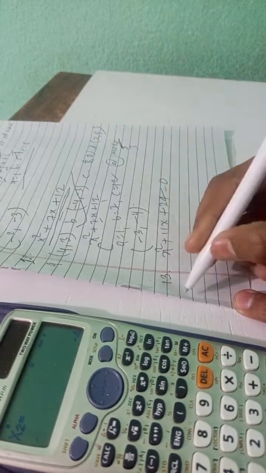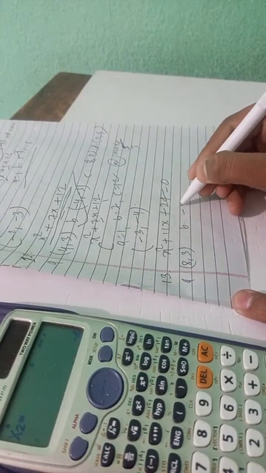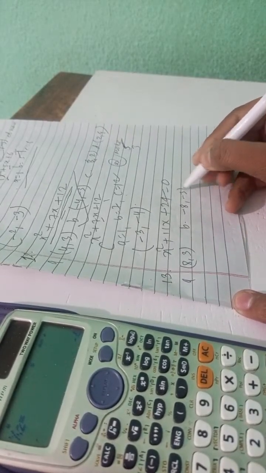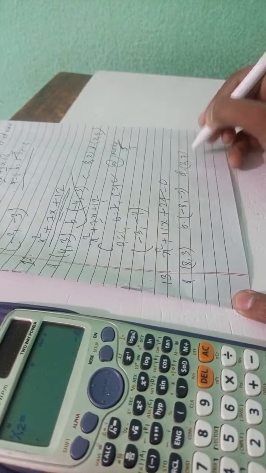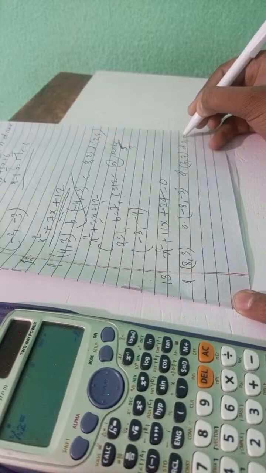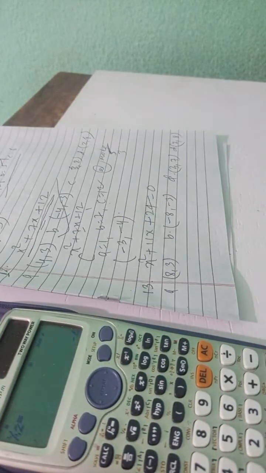Option A is 8 comma 3, B is minus 8 comma minus 3, C is 3 comma 7, D is 7 comma 8. What is the correct answer of this question?